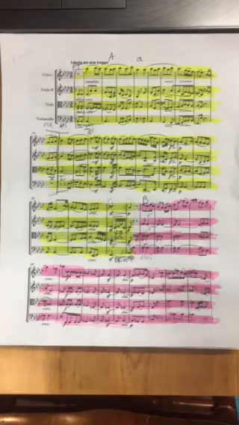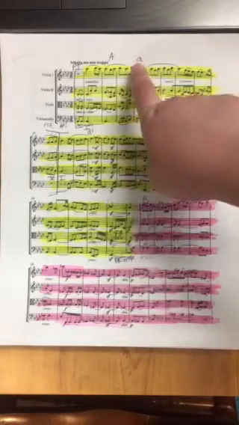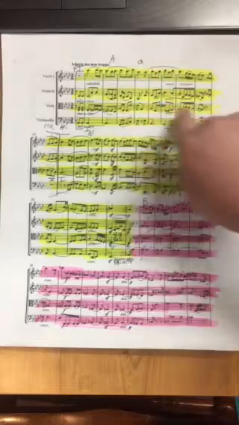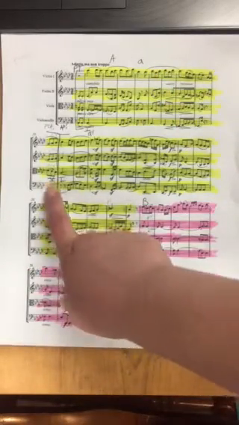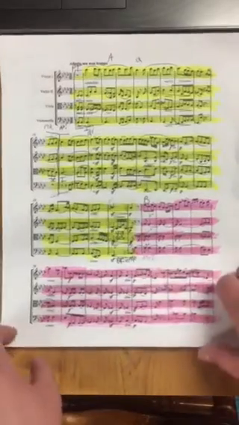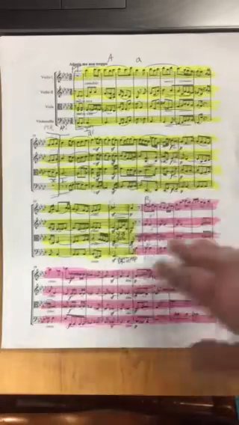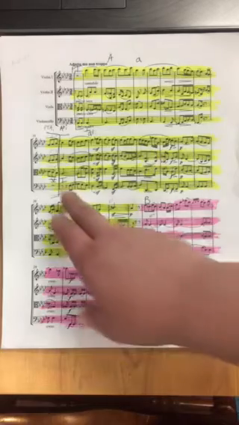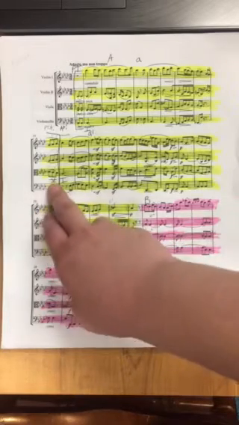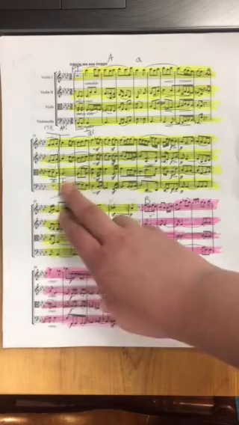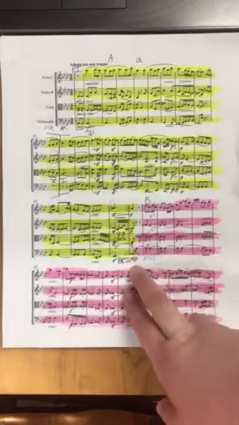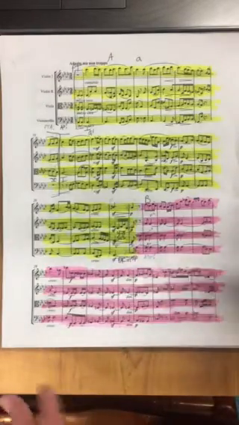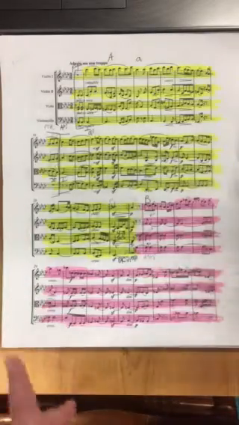To do a little deeper analysis of this A section, you have your first little A, then you have it ending over here with a 5. So that would make it your antecedent in a period. You have your antecedent ending on the 5 chord, then it starts back on the 1, and then it ends on a PAC in A flat. So that would make it a period for the first A section.